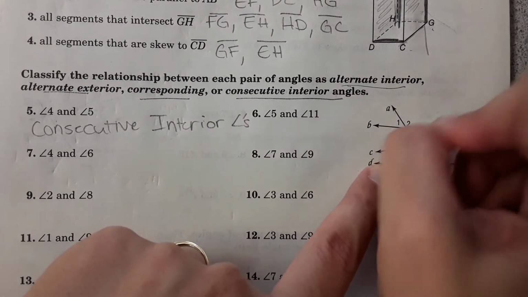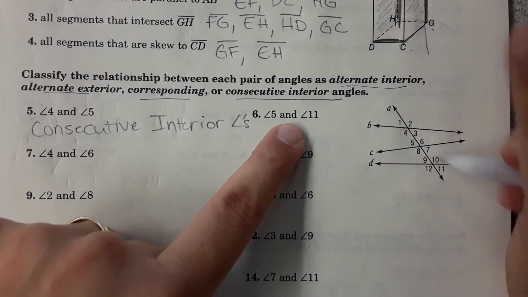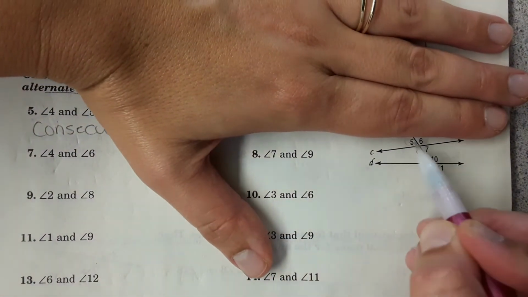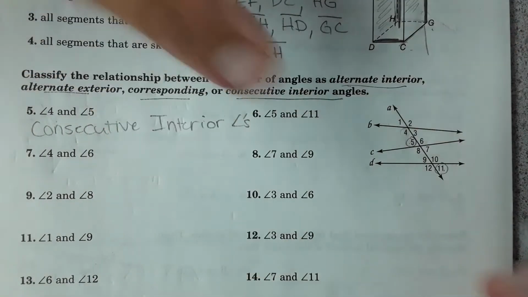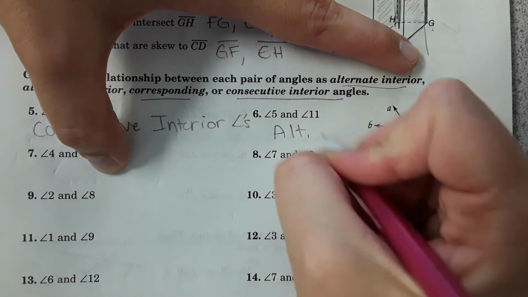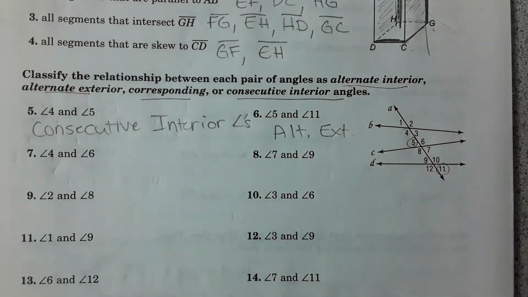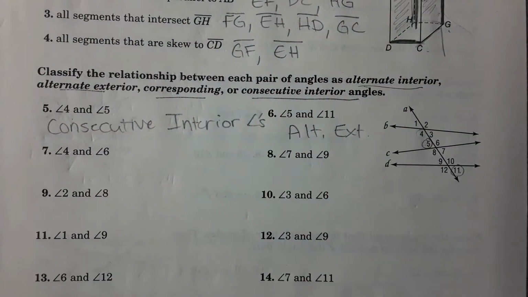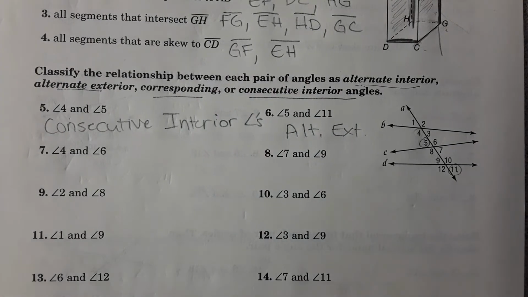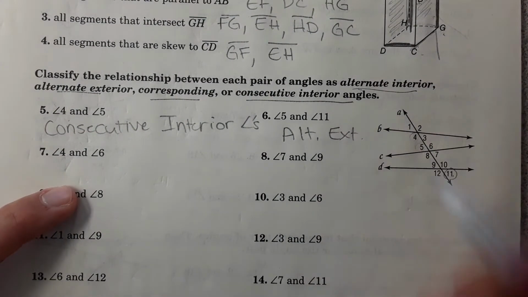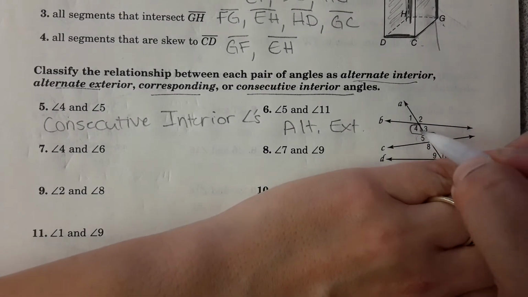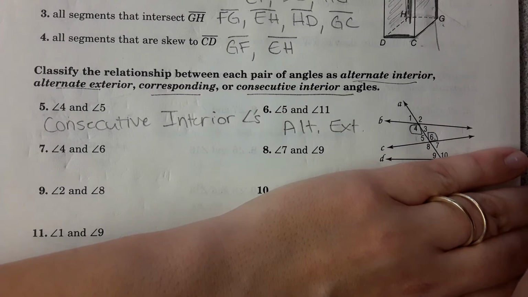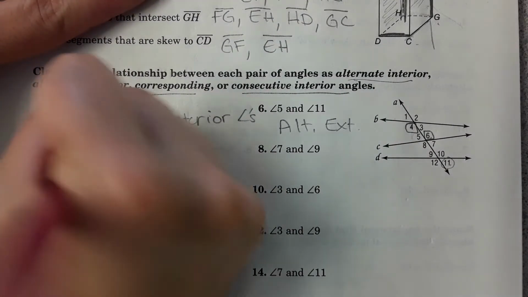And then number 6, it says 5 and 11. So now we're jumping down to this portion. 5 and 11 right here are alternate exterior angles. I'm going to start abbreviating. And I'm going to just keep doing this. 4 and 6 right here. Just looking at this part, they're alternate interior angles. They're on the interior and they're on alternate sides. So alternate interior.